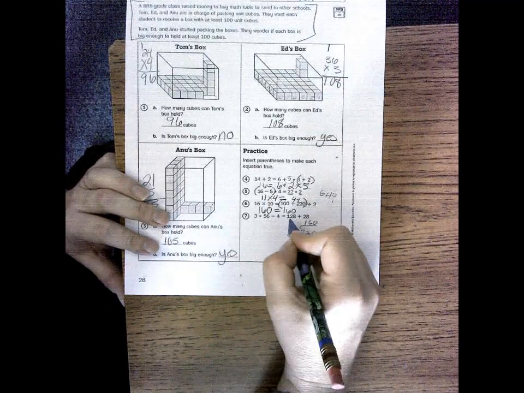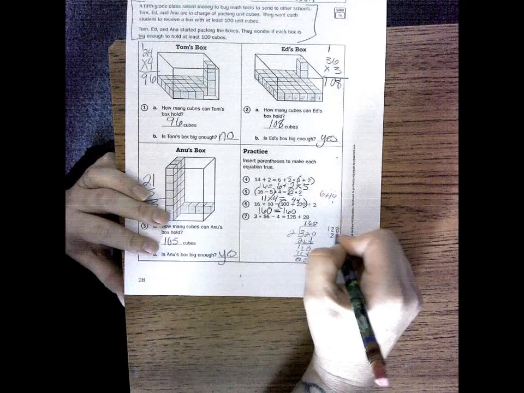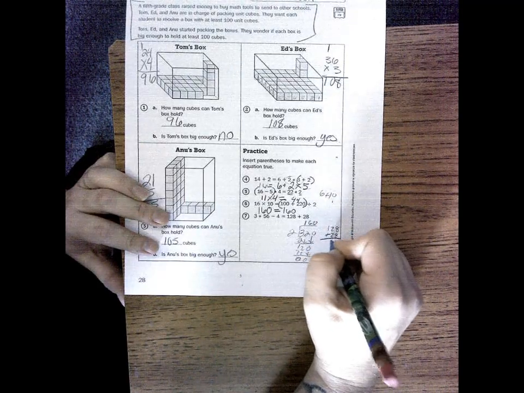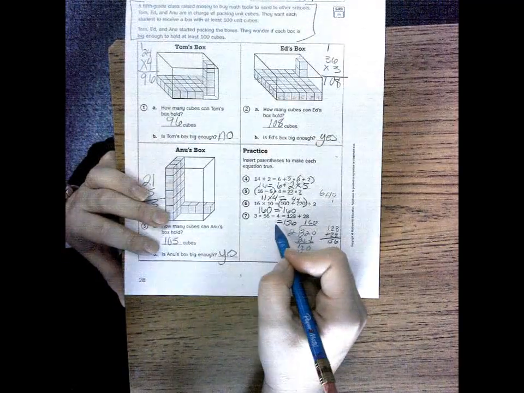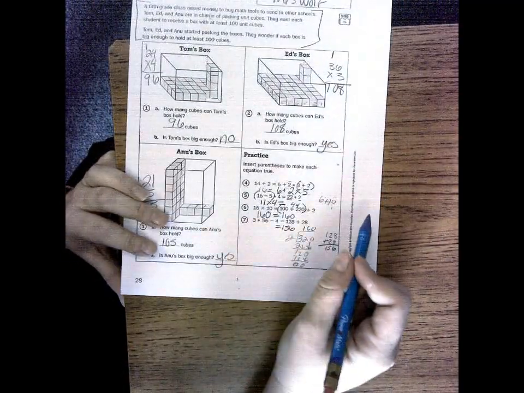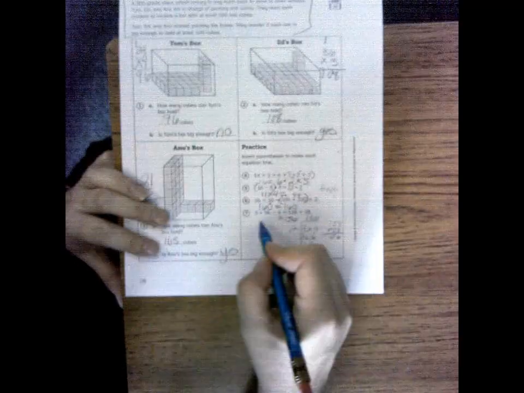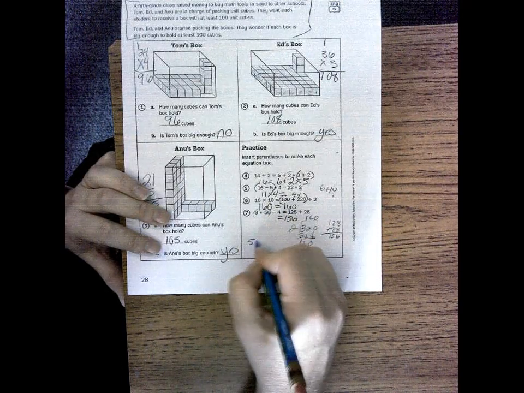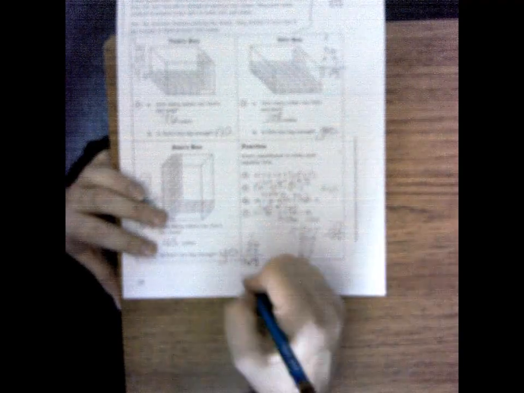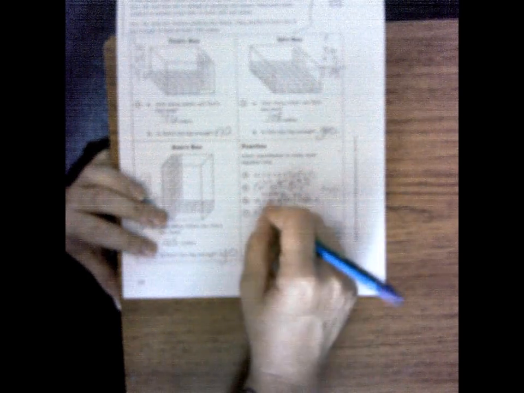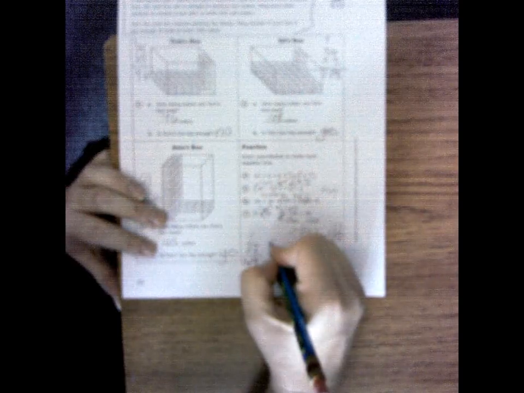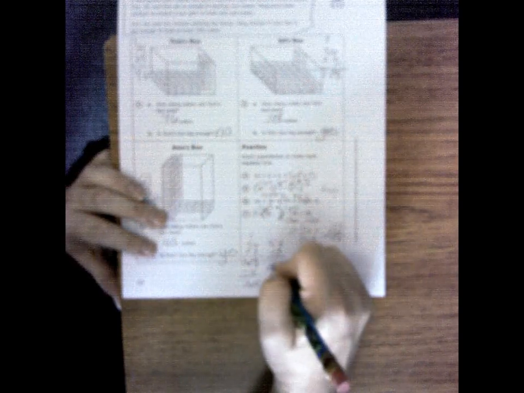Now finally, 128 plus 28 is what? 156 is what I need it to equal. So maybe if I put parentheses here, 56 times 3, 168 minus 4 is 164, so not quite. So let's try 56 minus 4. 56 minus 4 is 52, and 52 times 3 is 156.